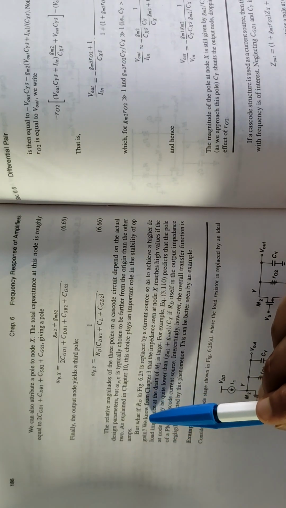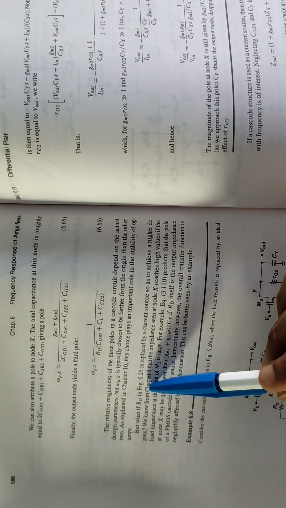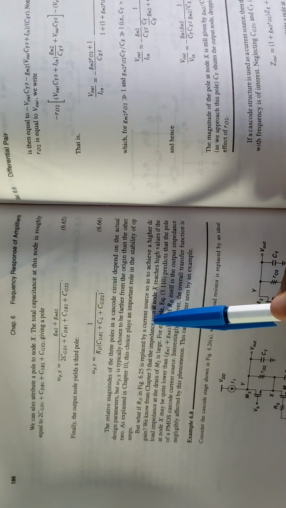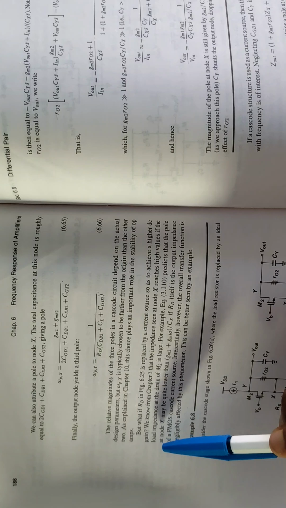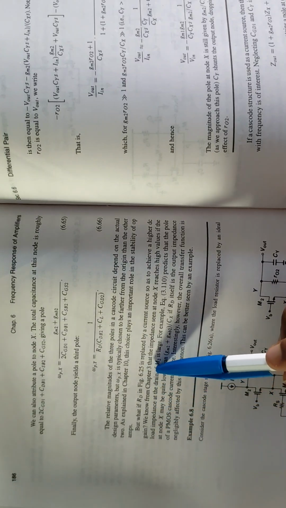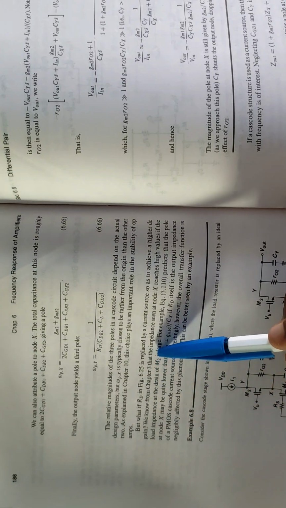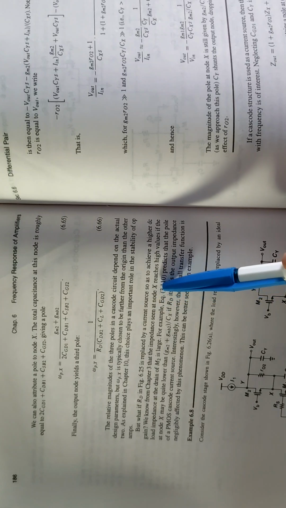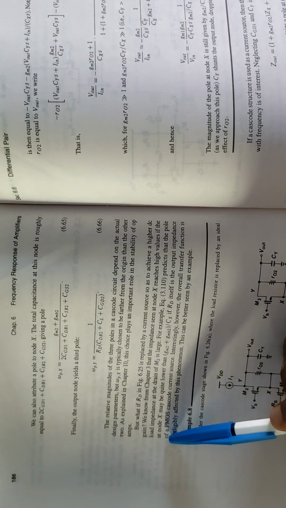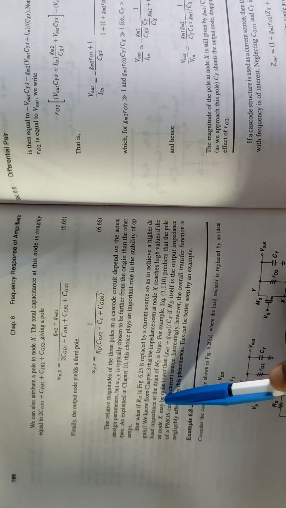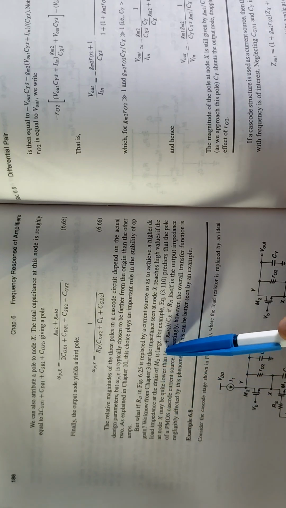But what if RD in the figure is replaced by a current source so as to achieve a higher DC gain? We know from the chapter that the impedance seen at node X reaches high values if the load impedance at the drain of M2 is large.